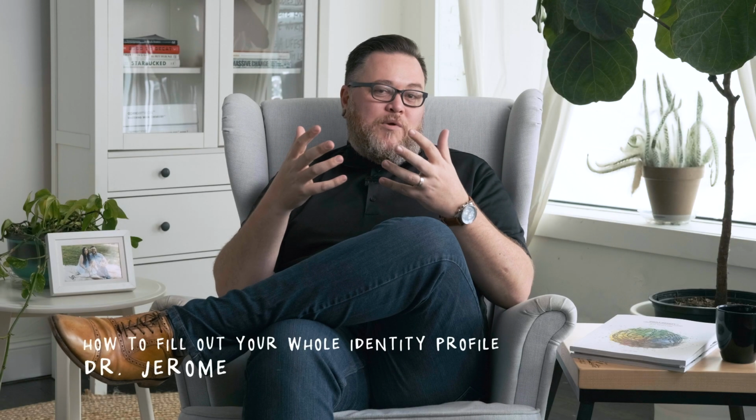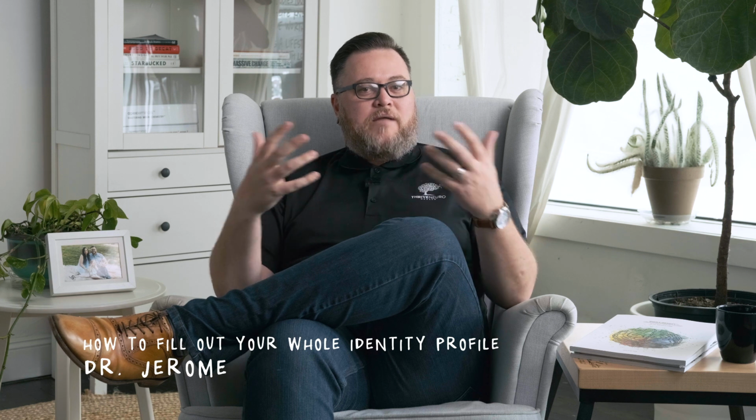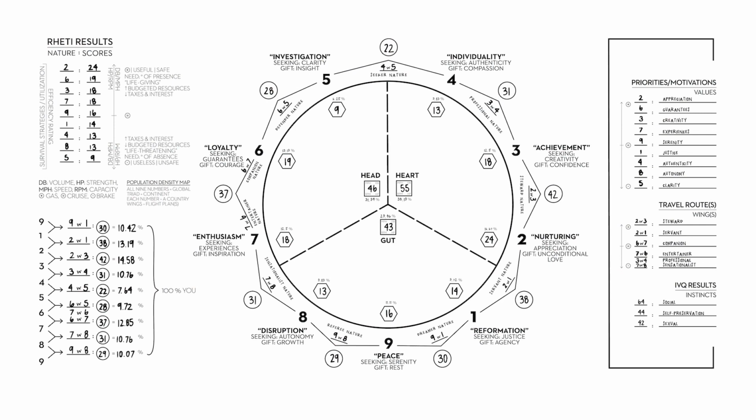So one of the things that's going to be really helpful as you work through the brain-based Enneagram is to know how exactly to fill out your whole identity profile. Remember, we're trying to actually score all the numbers, all the wings, all the triads, and understand what it is that you're looking at when you look at your whole profile. So make sure, if you haven't already, to go to the website and get the template for filling out your whole identity profile. Go ahead and print that out or get it onto a tablet that you can fill out digitally and walk through what I'm about to do with you, okay?